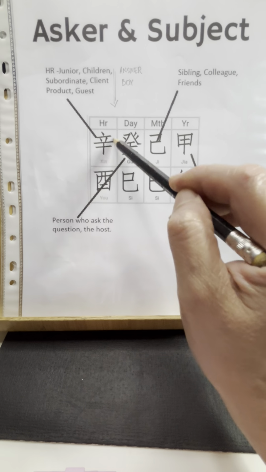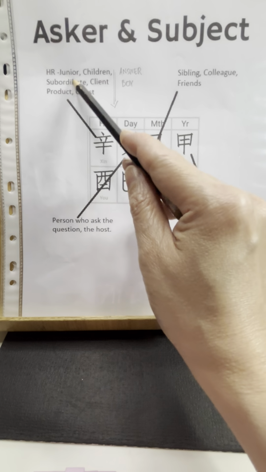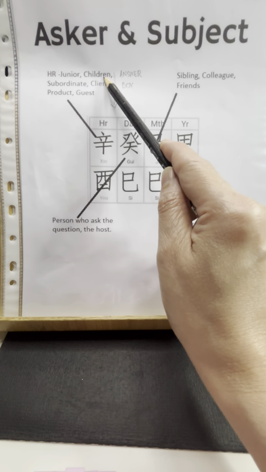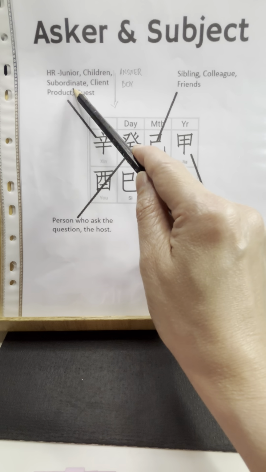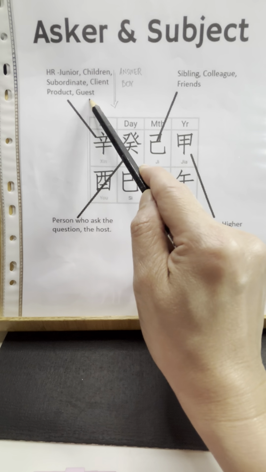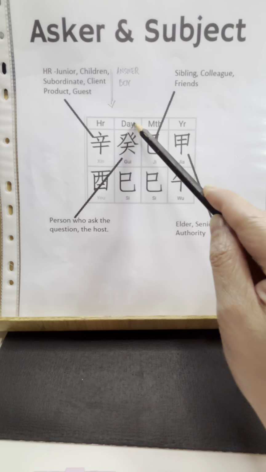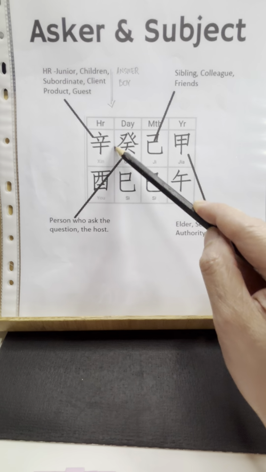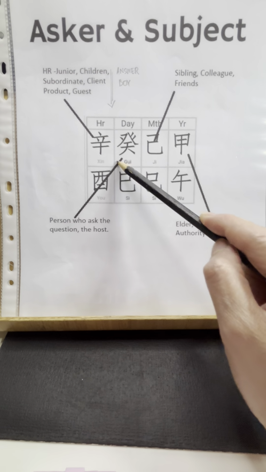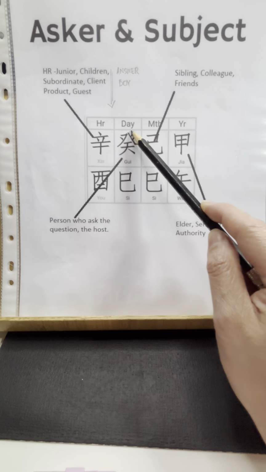And the hour stamp also refers to anyone who is a junior, children for example, subordinate, client, product, and guest as well. While the day stamp is referring to the person who asks the questions or the host. So depending on the questions, you have to be able to identify the asker.